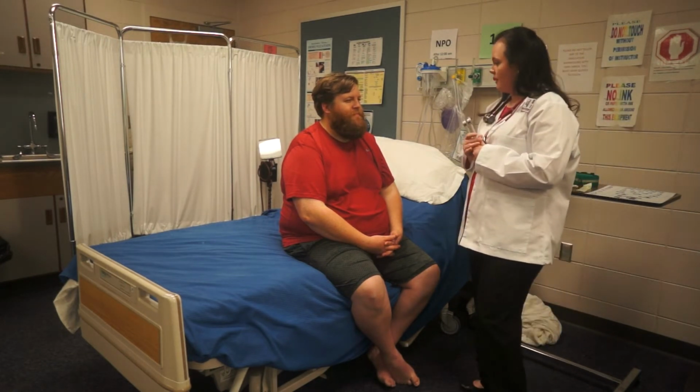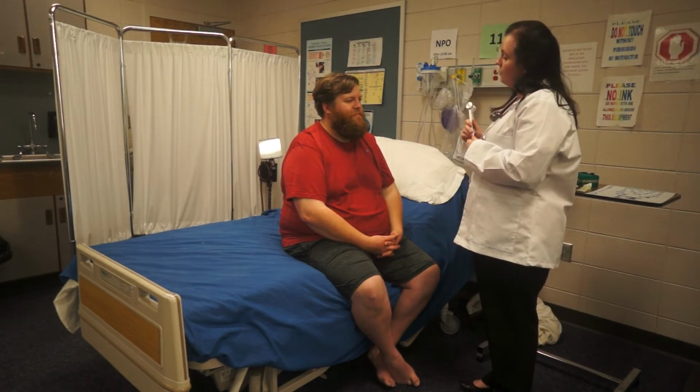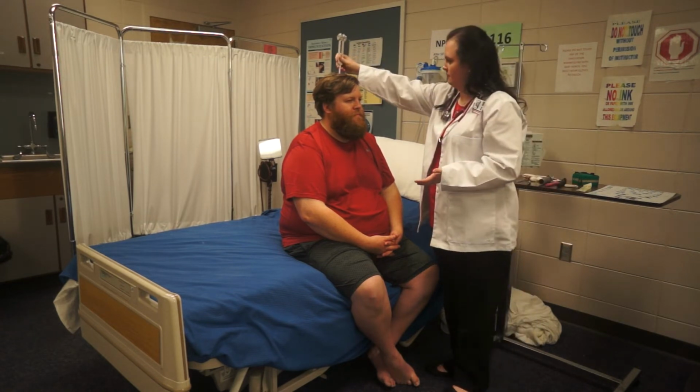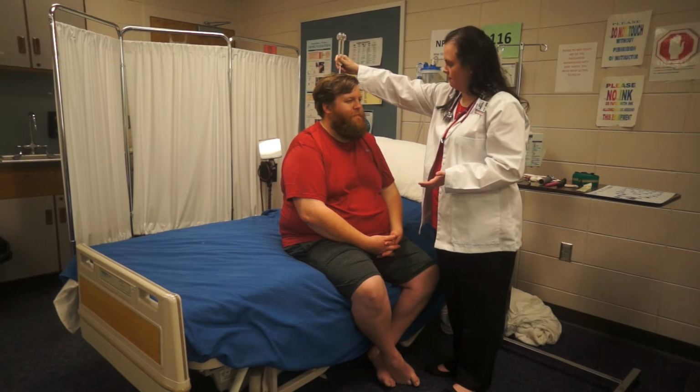I'm going to strike it. Then I'm going to plant this on the top of your head, and I'm going to let you know if you hear it on both sides or just one side of your ears, okay? Both. Perfect. Okay, so that's lateralization. That will be the Weber test.